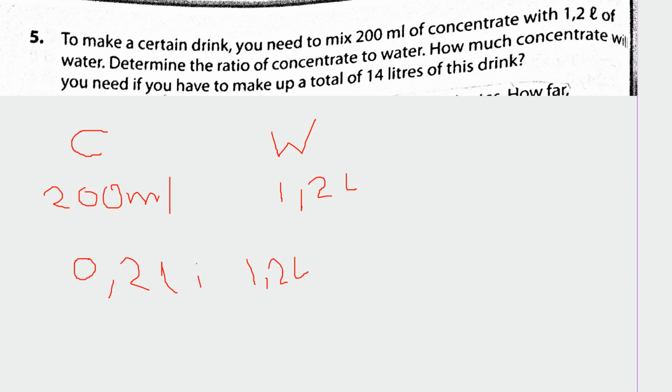Okay, so now basically we know the ratio of concentrate to water is 0.2 is to 1.2. So when we move on with the question, it says that how much concentrate you will need if you have to make up a total of 14 liters of this drink.